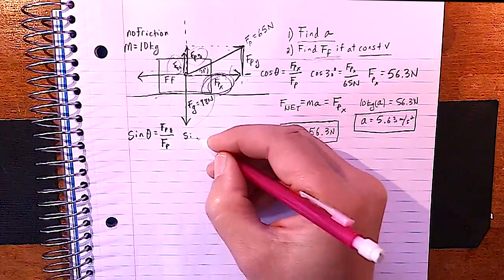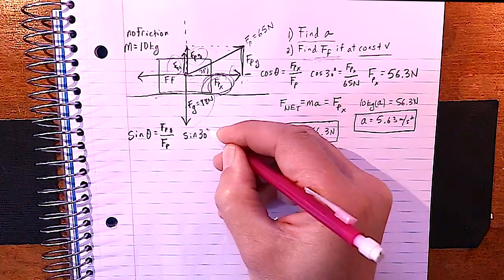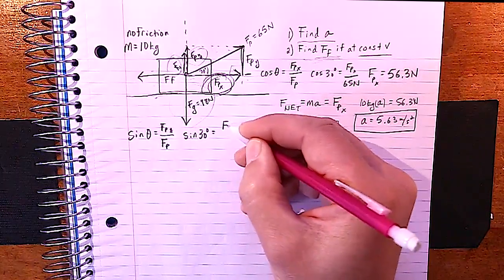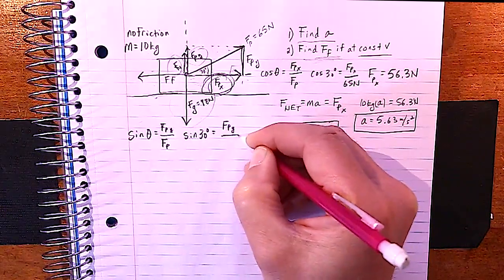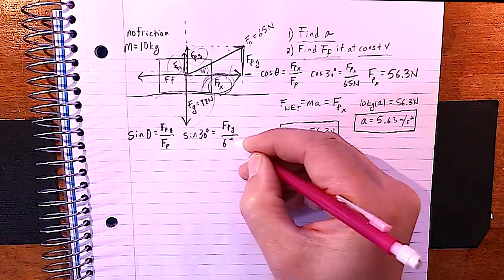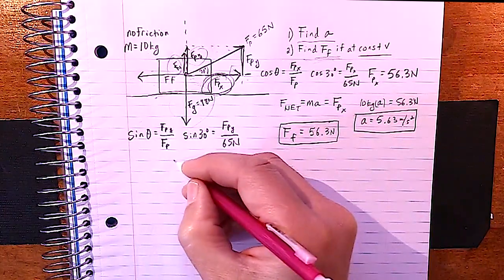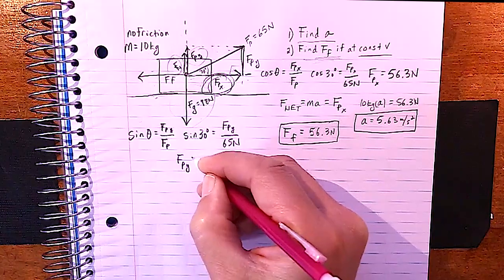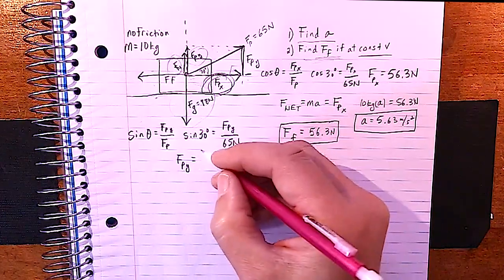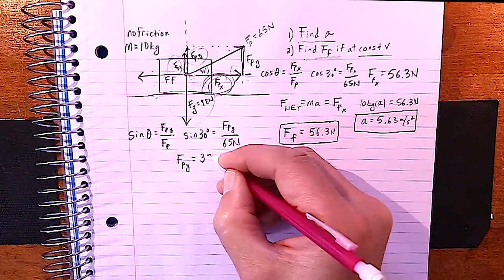So we have sine of 30 is equal to FPY over 65 newtons. So FPY is equal to 32.5 newtons.